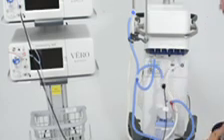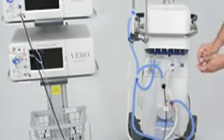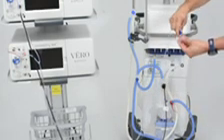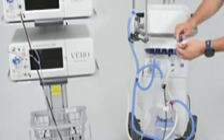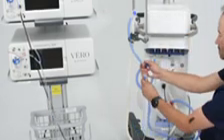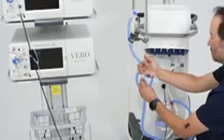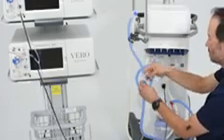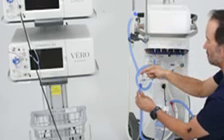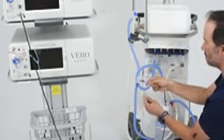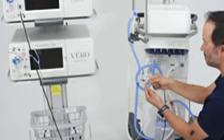Push and twist clockwise the luer lock collar of the sample line onto the sample port of the gas sample tee. Place the gas sample tee in the inspiratory limb of the patient's circuit. Gas sample tee should be placed 6 to 12 inches from the patient's circuit Y. Ensure the blue stopcock valve is in the open position as shown.